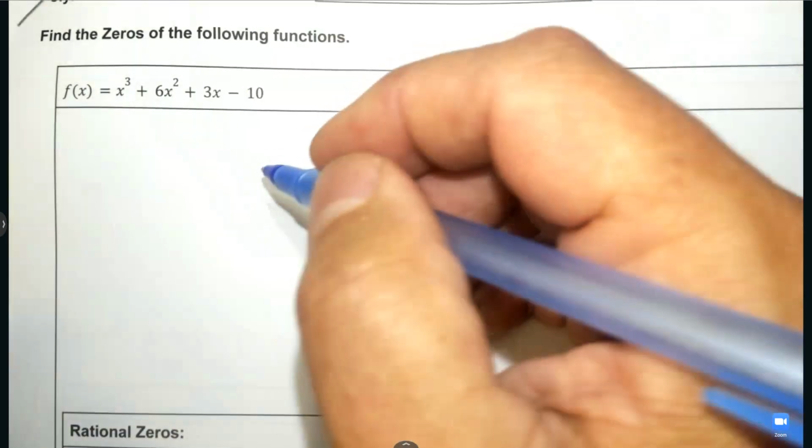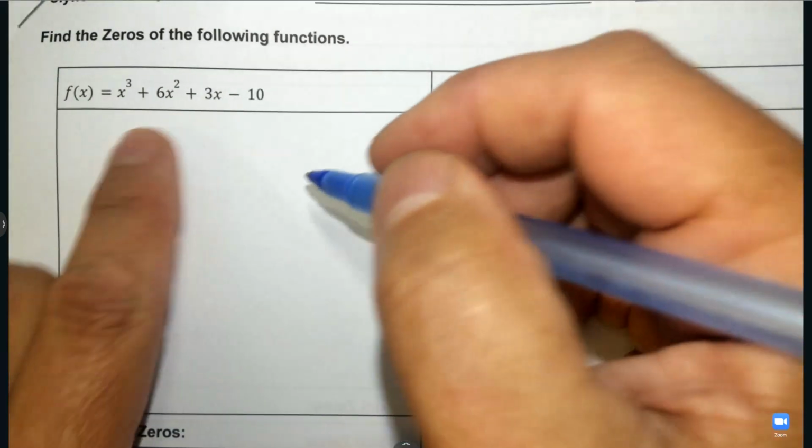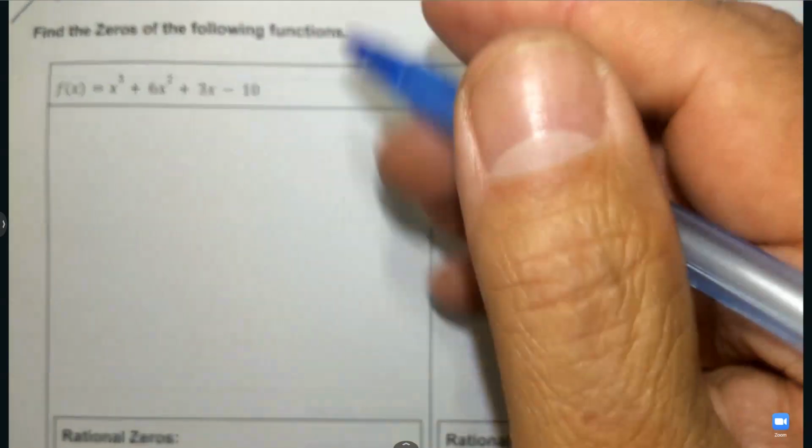How do I find the zeros? I first look to see if it's factorable. They're not in ratio to each other, so we're going to create a list. So that last number, all the numbers that go into 10, create a list. This is the rational zero theorem. Then from that list, I need to test and see which one gives me a 0 at the end.